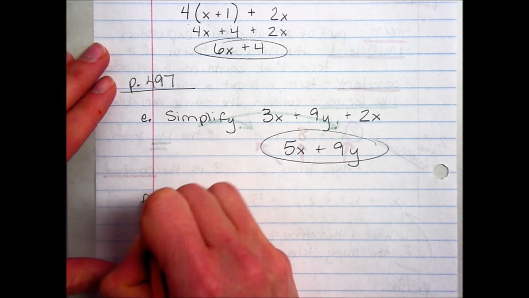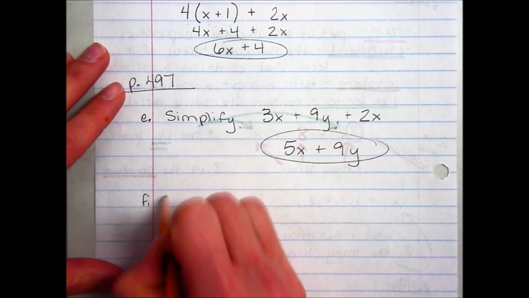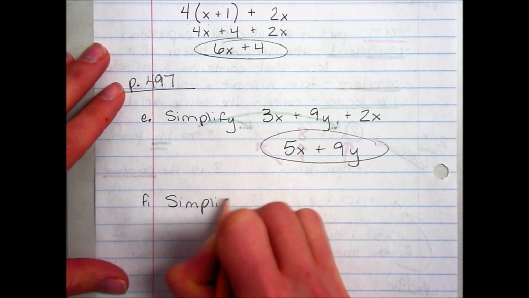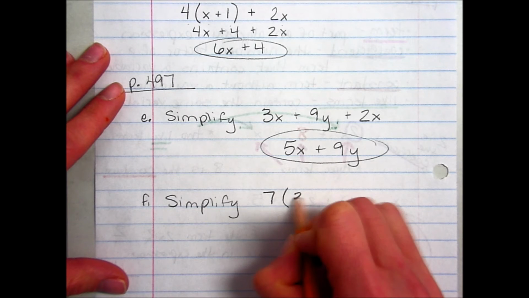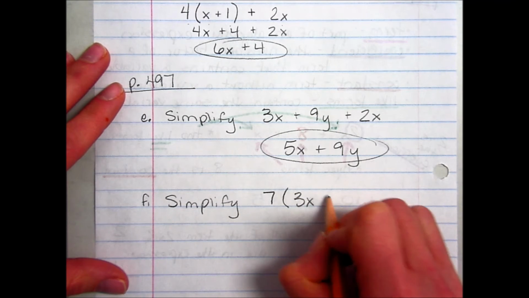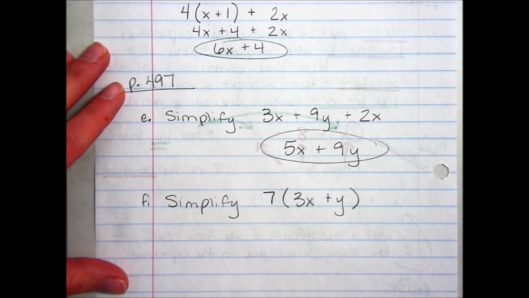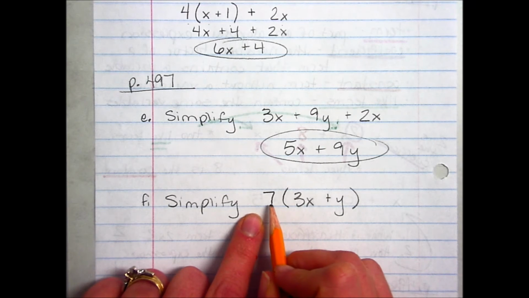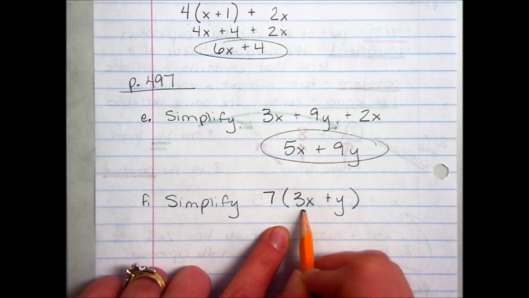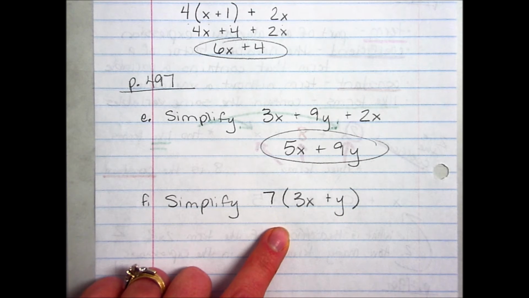Okay. Next. Simplify again. 7 times 3X plus Y. All right, well, first let's use what we learned yesterday. 7 times 3X, what does that give us? 21X.